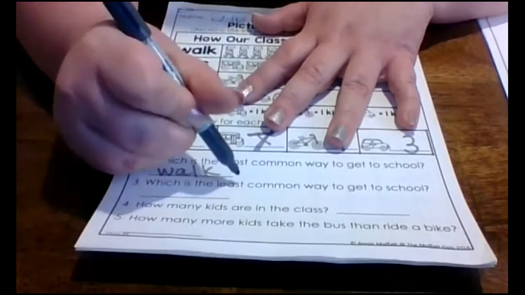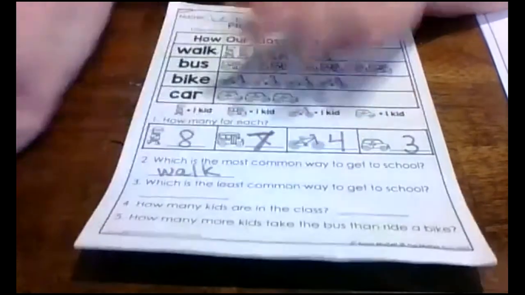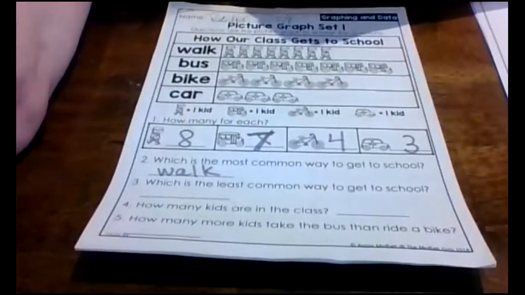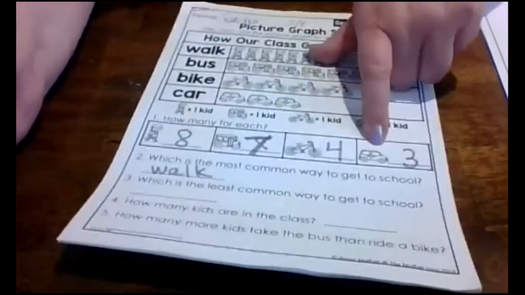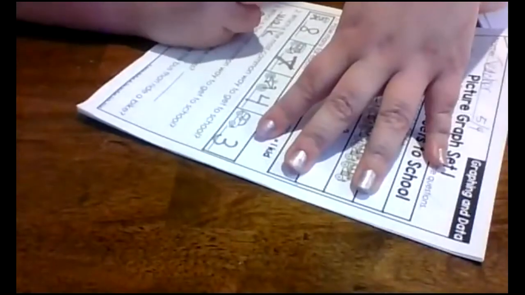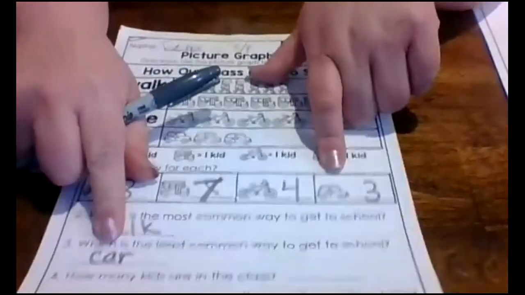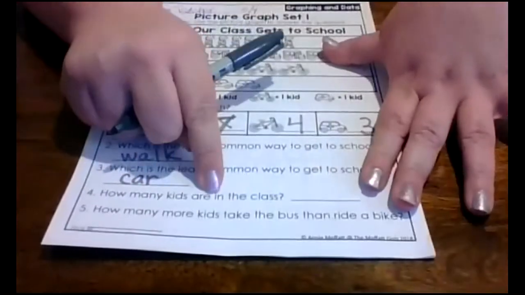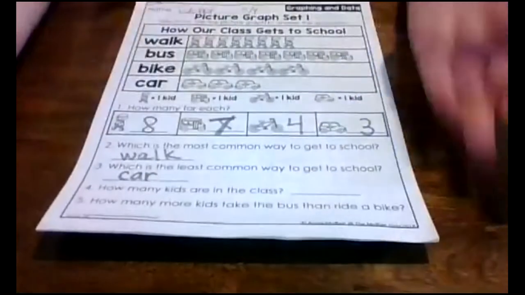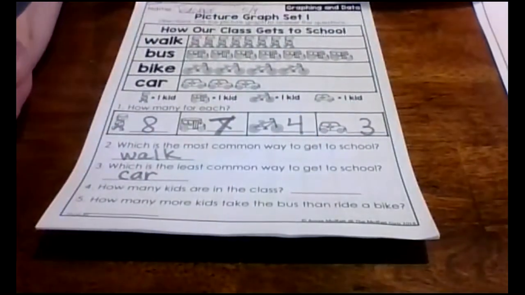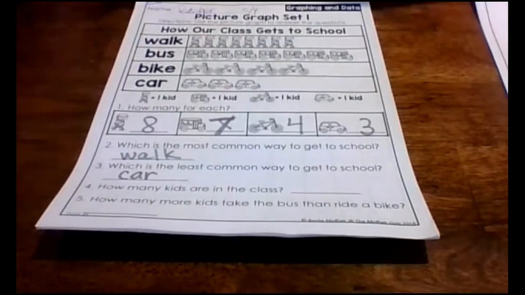Okay, which is the least common way to get to school? Car. So on line number 3, you're going to write car. Okay. How many kids are in the class? Well, that's not on the graph. How can I figure that out, math assistant?